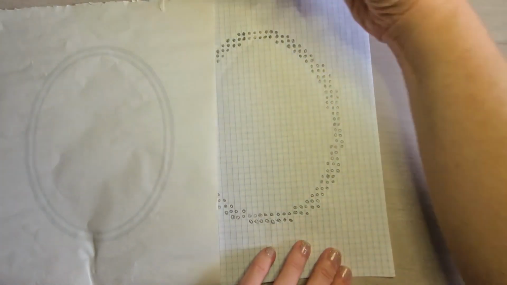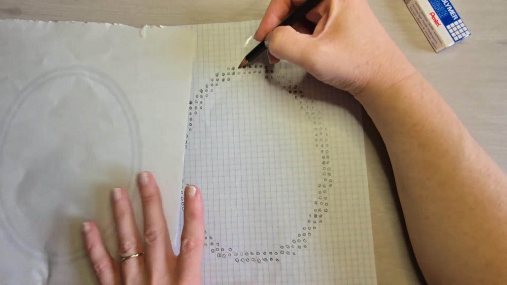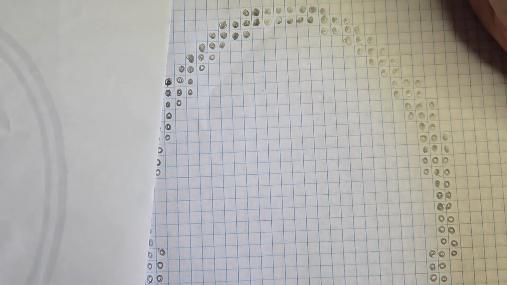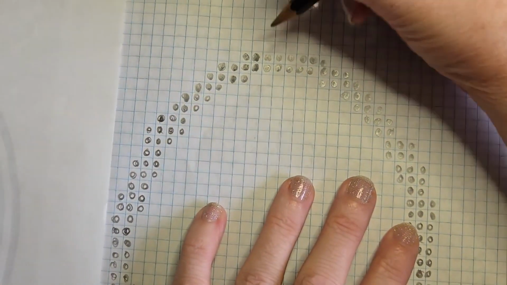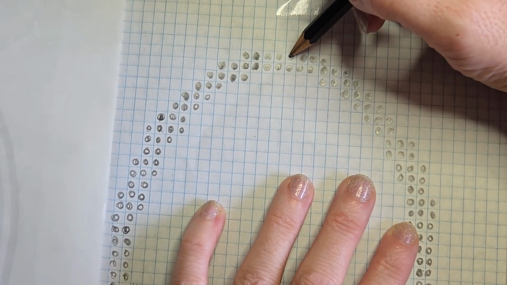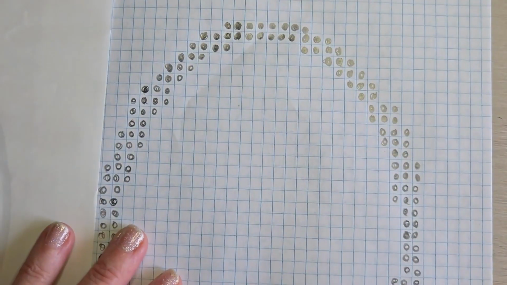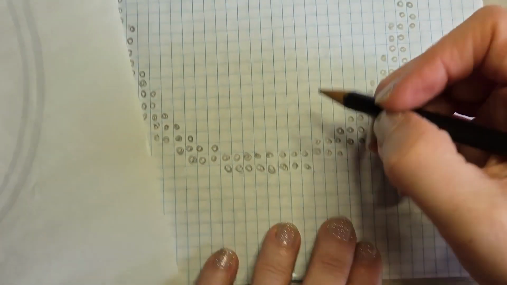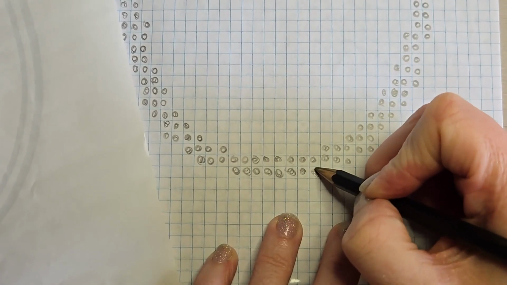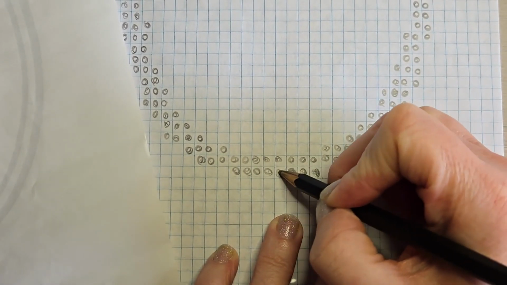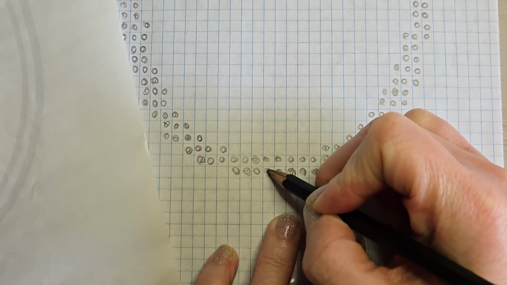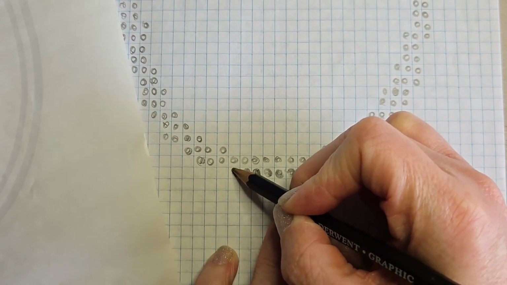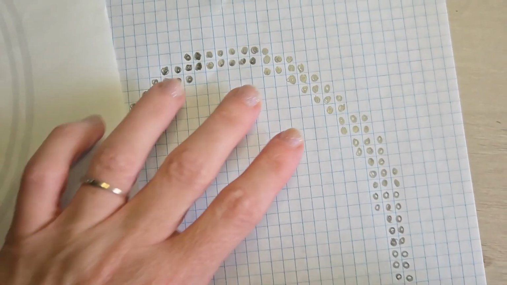So let's count these. There's 1, 2, here. How about we get closer a little bit so that you guys can see it. All right, so we got 1, 2, 3, 4, 5, 6, 7, 8 over here, and let's count the bottom. 1, 2, 3, 4, 5, 6, 7, 8. Okay, so now we've got the right amount. I'm going to darken these a little bit here. All right, solid.